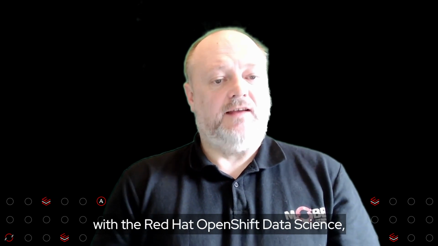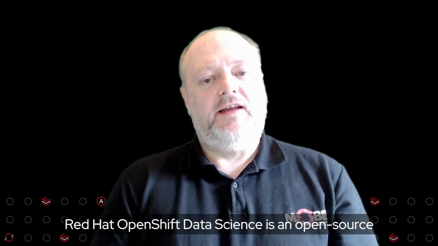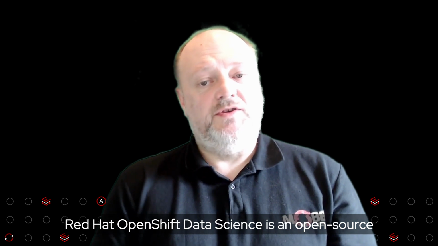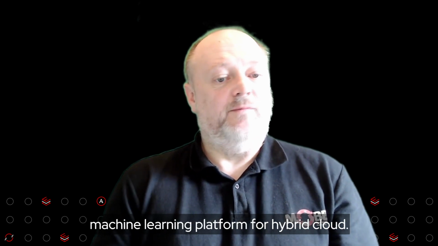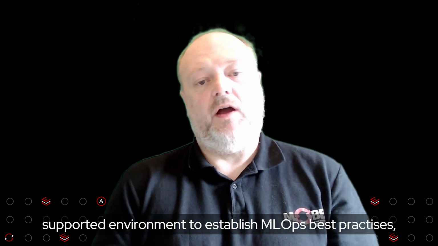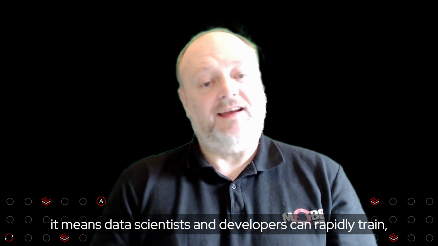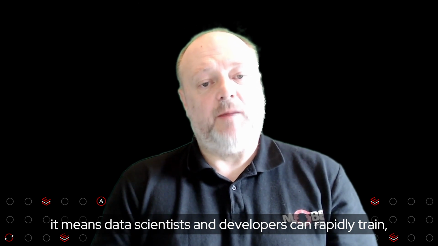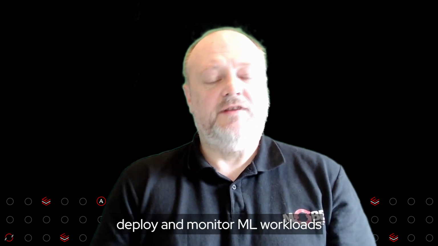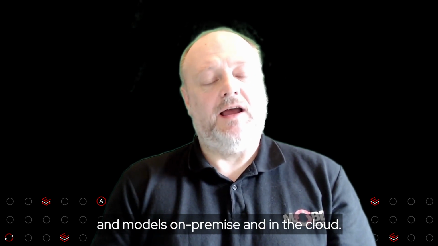Today we're going to work with the Red Hat OpenShift Data Science, running on our Red Hat OpenShift on AWS (ROSA) managed service. Red Hat OpenShift Data Science is an open source machine learning platform for the hybrid cloud. By providing a fully supported environment to establish MLOps best practices, it means data scientists and developers can rapidly train, deploy and monitor ML workloads and models on-premise and in the cloud.